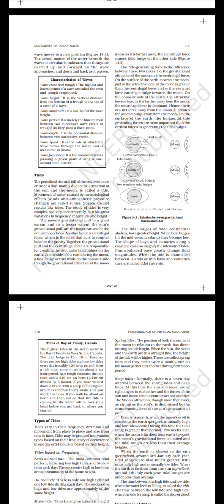Another factor is centrifugal force, which is the force that acts to counterbalance the gravity. Together, the gravitational pull and the centrifugal force are responsible for creating the two major tidal bulges on the Earth. On the side of the Earth facing the Moon, a tidal bulge occurs, while on the opposite side, though the gravitational attraction of the Moon is less as it is farther away, the centrifugal force causes a tidal bulge on the other side. Take a look at figure 14.2, relation between gravitational forces and tides.